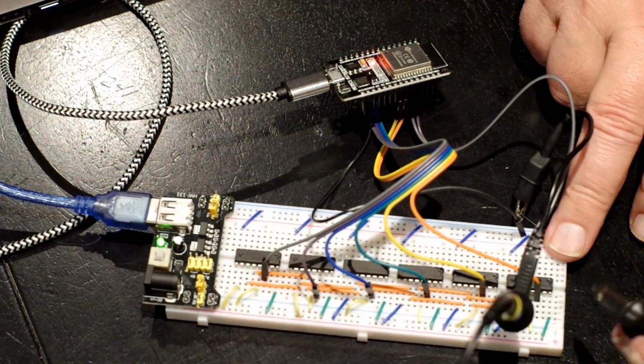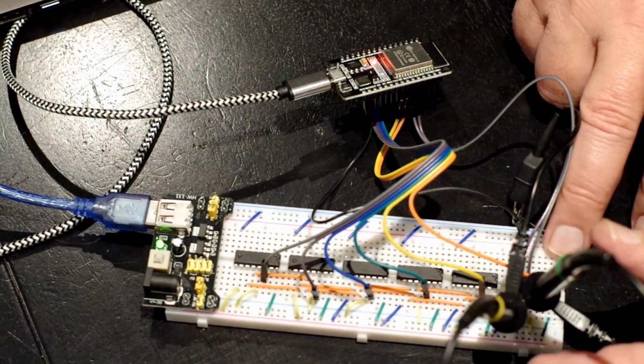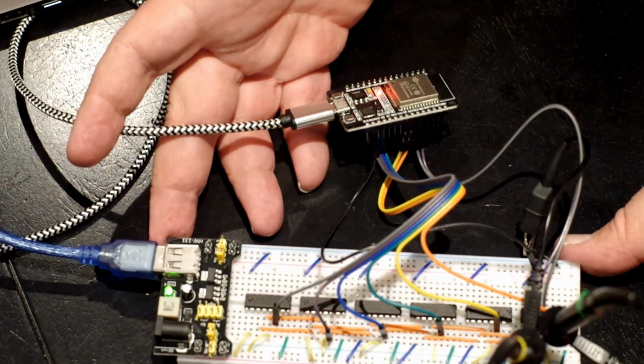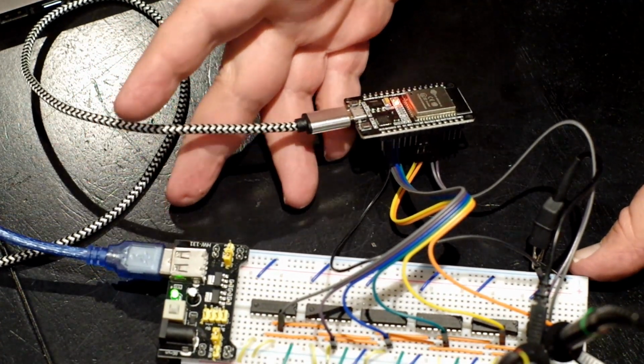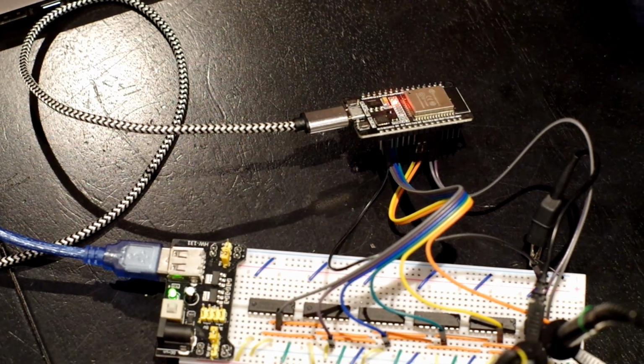I don't want to stay in there anymore. I'll probably have problems with this breadboard from shoving these probes down in the holes and wearing them out. Okay. All right, I think it's running.